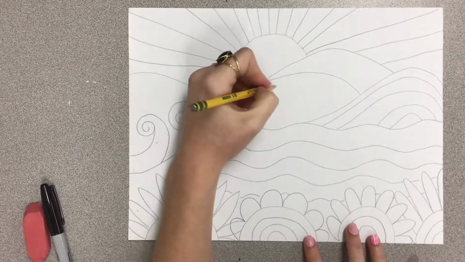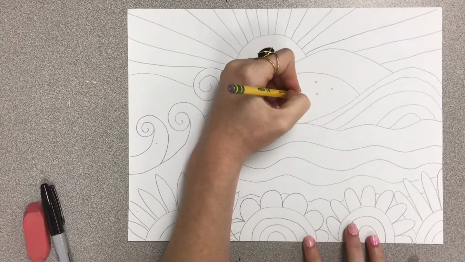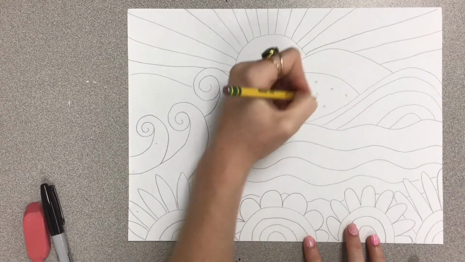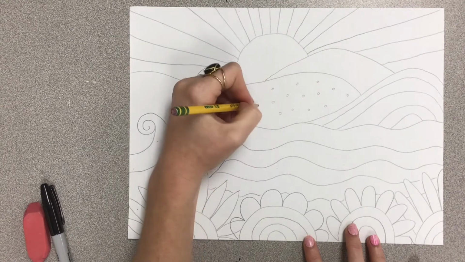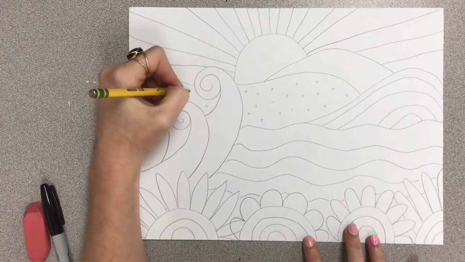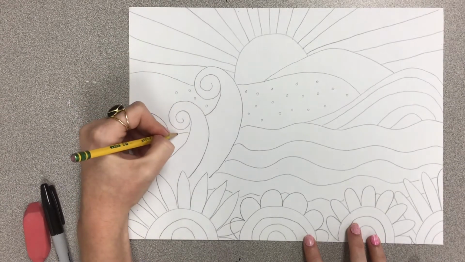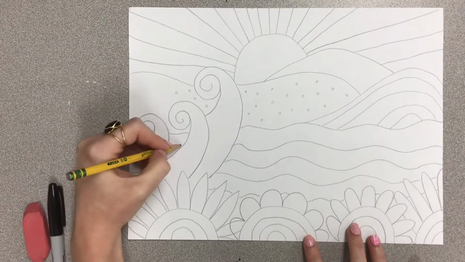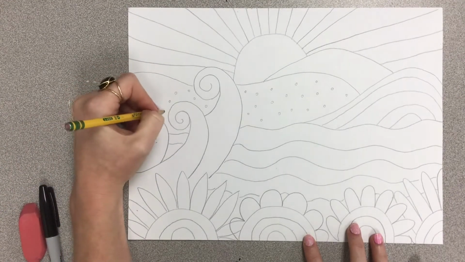We can draw some dots and make different patterns in each part of our landscape. We can draw some zigzag lines, loopy lines, bumpy lines, lots of different types of lines. Maybe this is still the ocean, so we should still see some ocean in here. There we go, behind our waves.